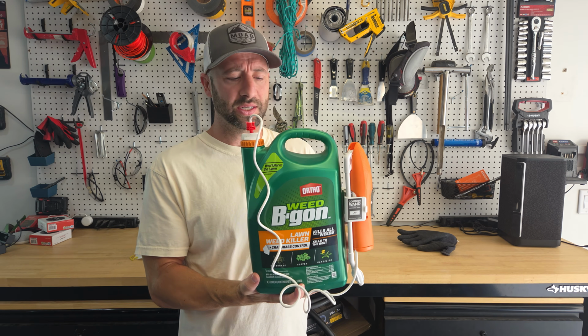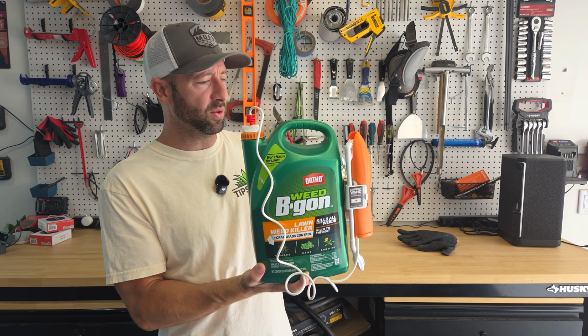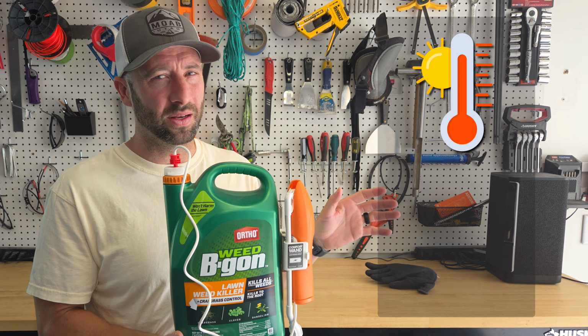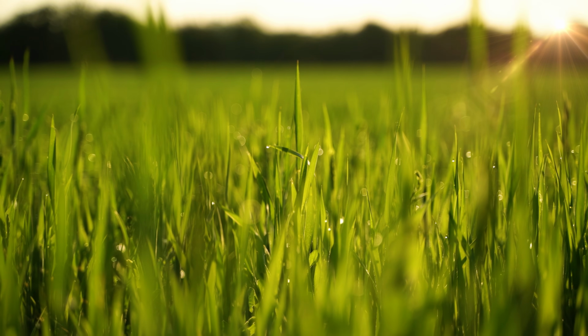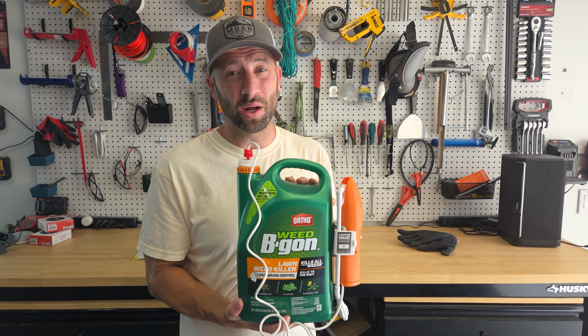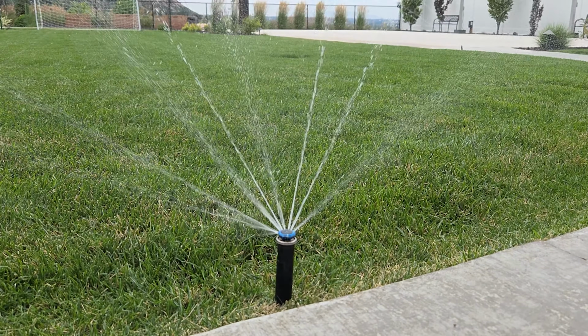And before we get out there, just a couple other things to remember. When you apply weed killer like this, you want to do it before temperatures get too hot. They say below 90 degrees. So go and do it in the morning or the evening, not during the heat of the day. Number 2, you don't want to apply this right after you've watered your lawn. You should water at least a day before you apply it.